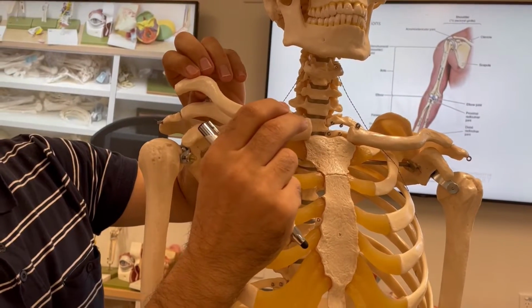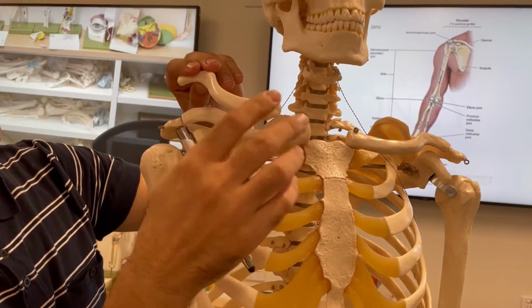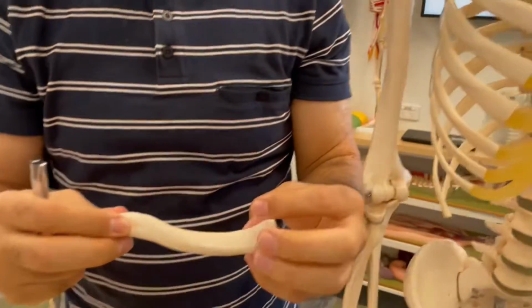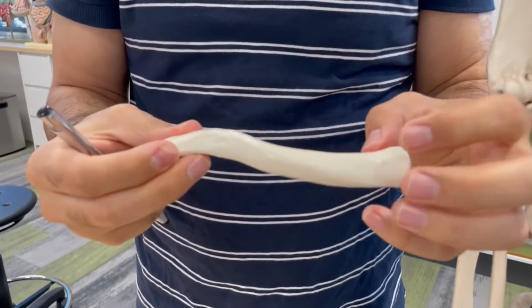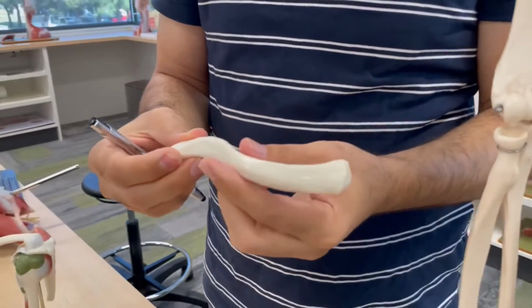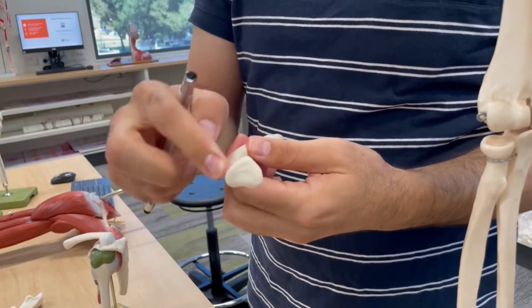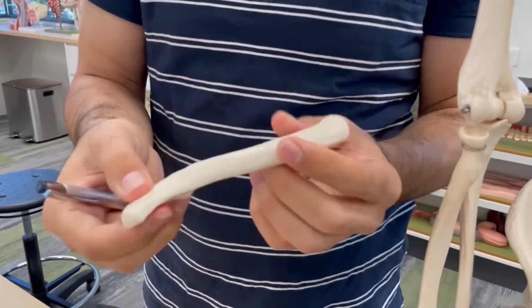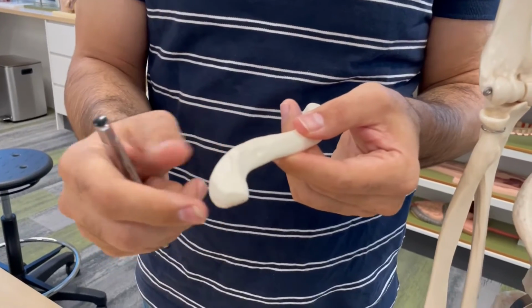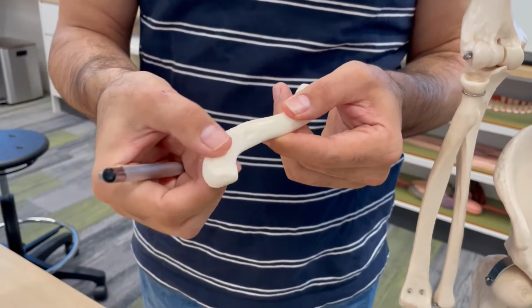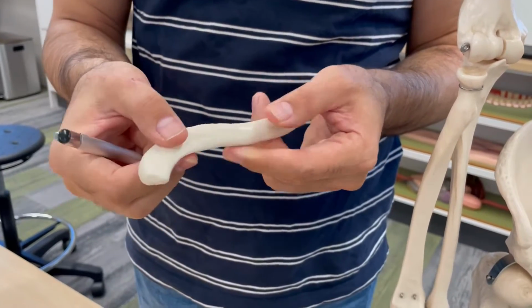So how to identify these two ends? As you see, the sternal end is large and rounded, but here is the acromial end or lateral end, which is flat. It's not rounded. You see, it is completely flat.